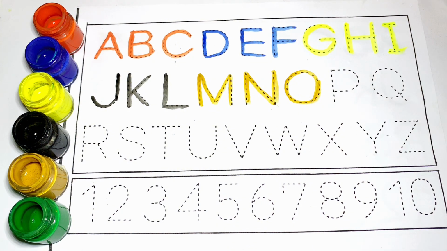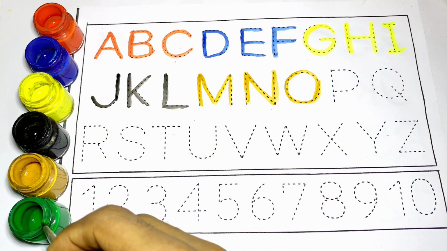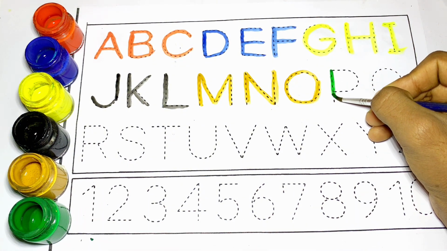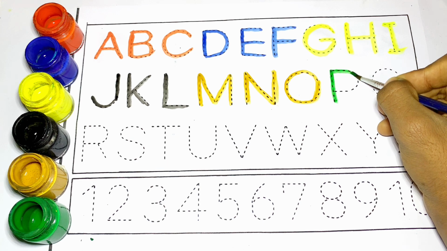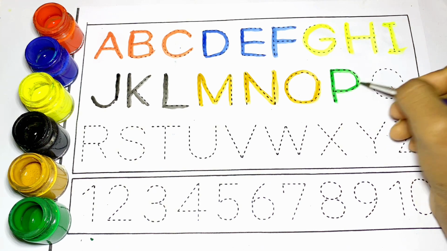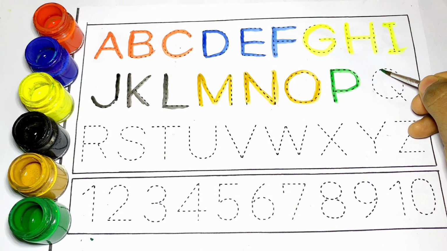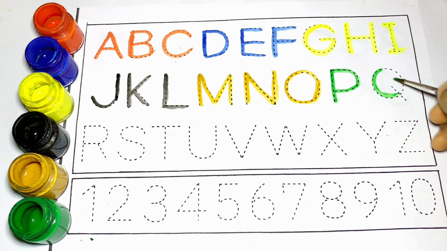Kids now draw P. P for parrot, P for penguin. The alphabets of P, and use green color. Kids again use green color and draw Q. Q for queen.